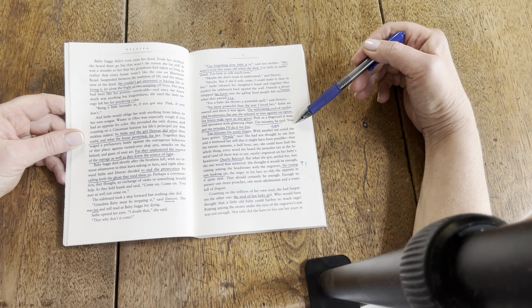So this is a memory that Sethe has when she was trying to bury her baby daughter. She didn't have any money, and she asked the man from the cemetery to carve something into the baby's headstone.